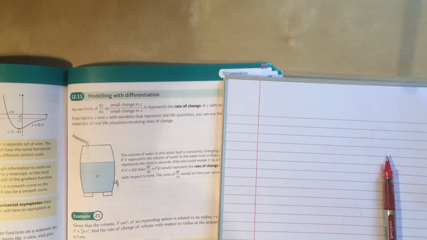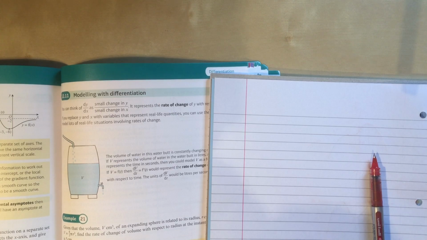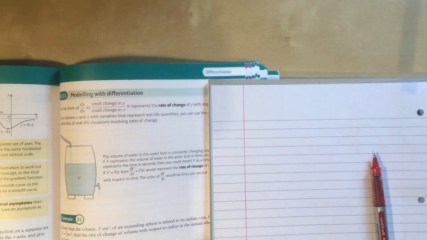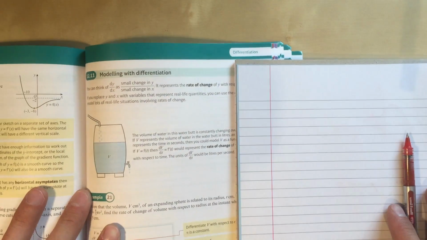Chapter 12, Section 11, Modelling with Differentiation, is one of the trickiest parts of this book to explain because it's one where you really do have to use a bit of intuition, a bit of sense. And so my first bit of advice is, if you're not finding this section easy, you need to develop your intuition. You can develop your mathematical intuition and your intuition for differentiation questions, and the way you do it is go back, look at the earlier parts of this chapter.